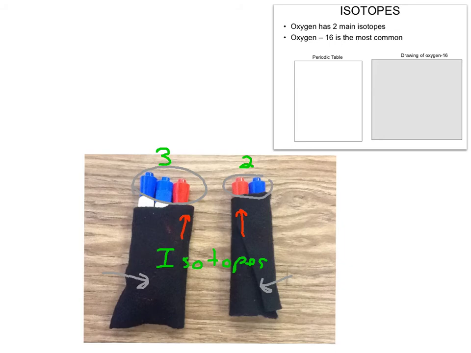The only thing is that sometimes isotopes with more neutrons are radioactive. In other words, they can shoot out their extra neutron, and that is what radioactivity is. And this one right here could eventually become just like the one I drew over on the right. Okay. Now, the periodic table, let me erase some of that.